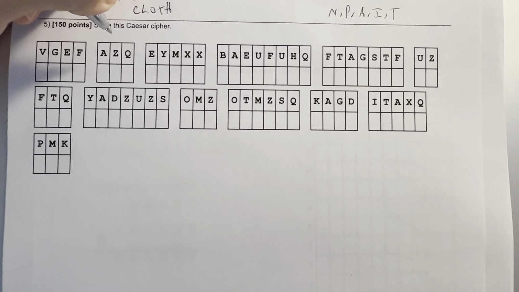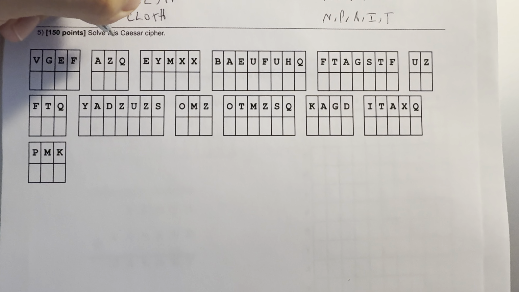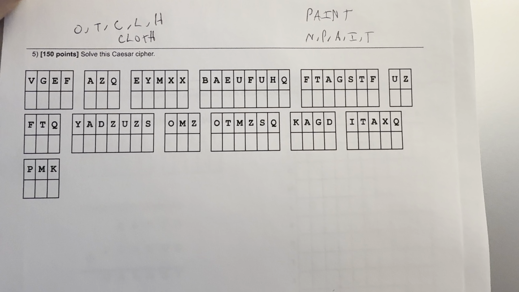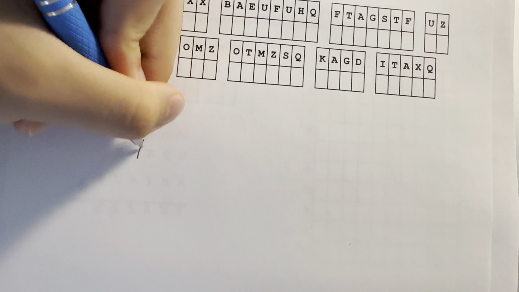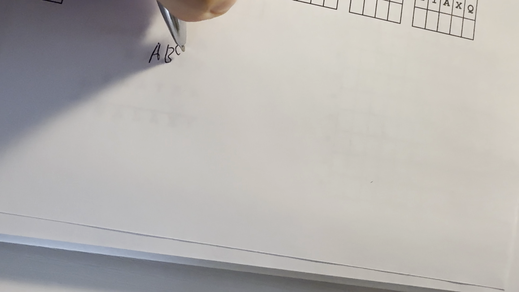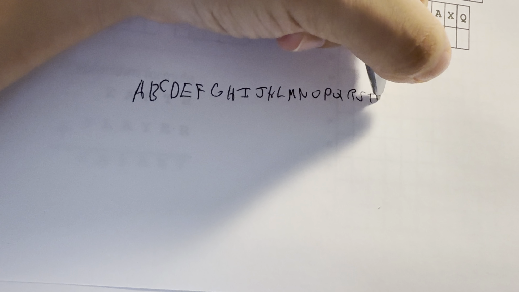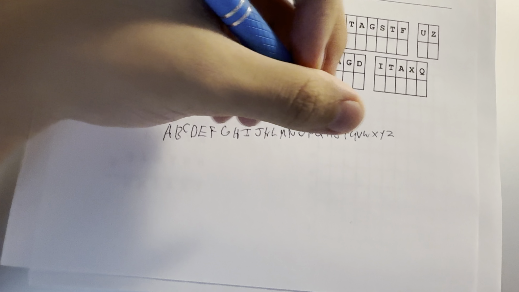Okay, so let's walk through how to do Caesar cipher now. Notice how in this one, the Caesar cipher, it doesn't tell you the shift. So let's forget about that. First, let's just draw A, B, C, D, E, F, G, H, I, J, K, L, M, N, O, P, Q, R, S, T, U, V, W, X, Y, Z. So we just wrote that out.